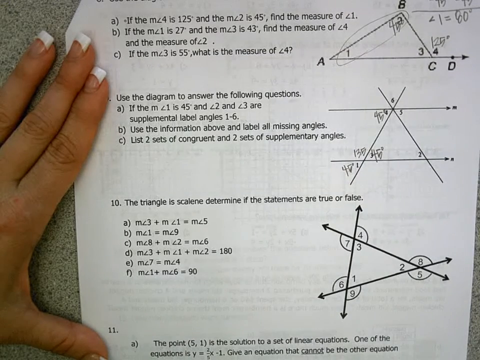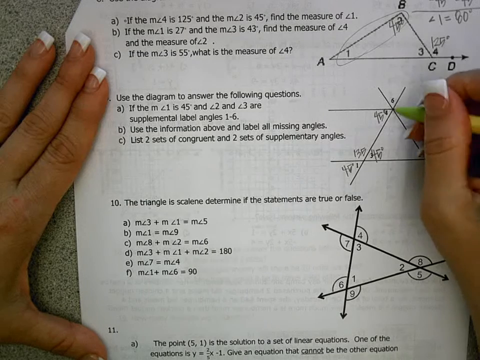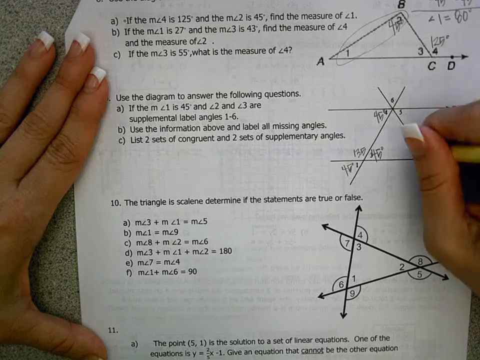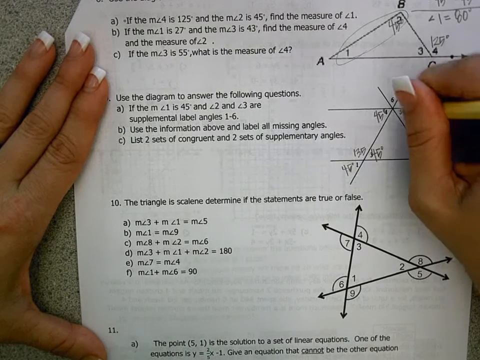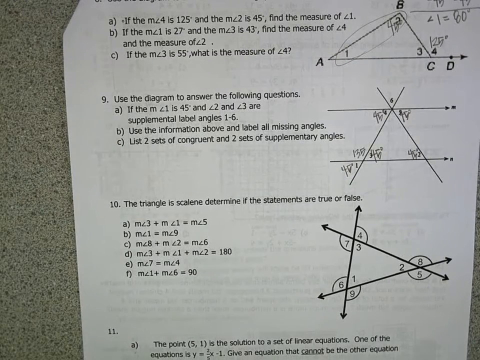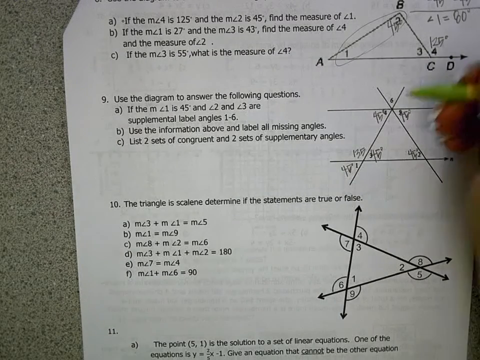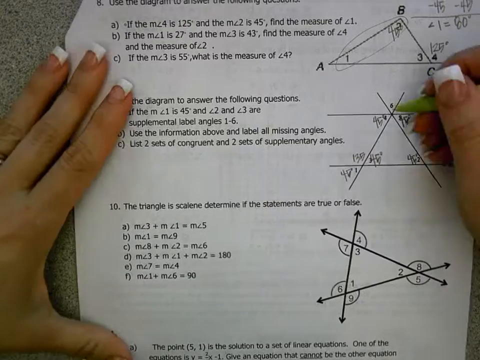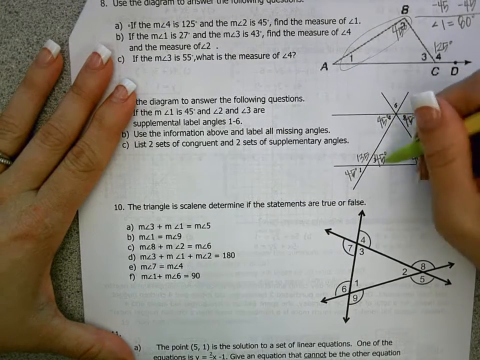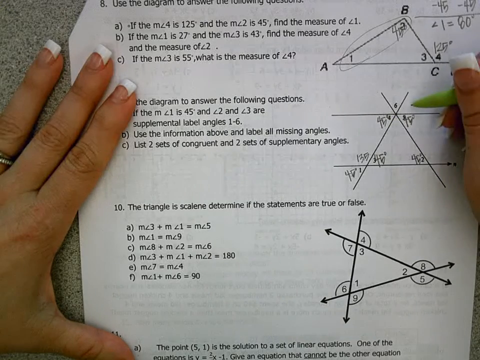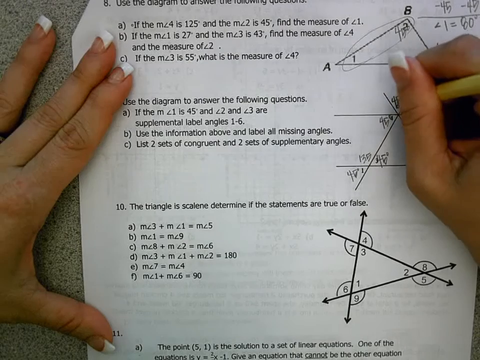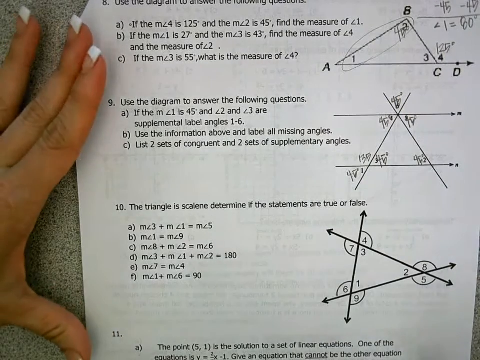Okay. Here, this one and this one would also be 45s. Okay. And then angle 6, we decided that, let's see, this one, because it is, nope, these are opposite interiors. This one would also be a 45 degree. So basically all of them are 45s.